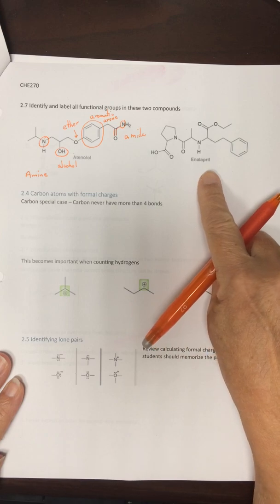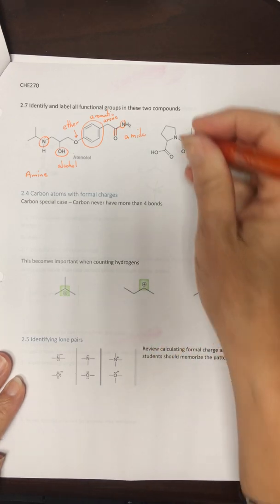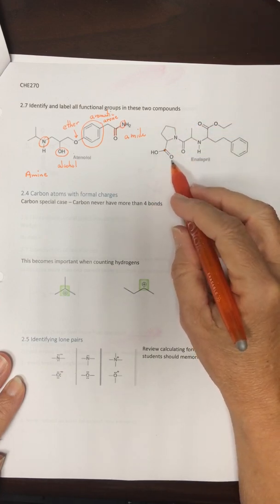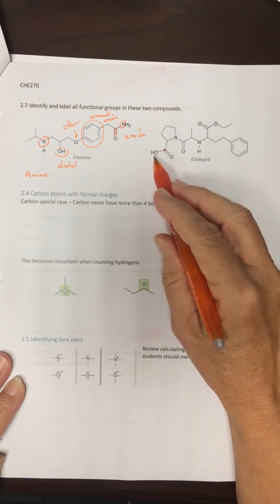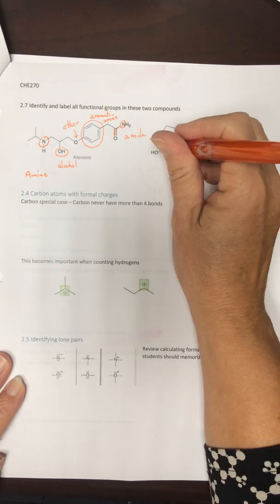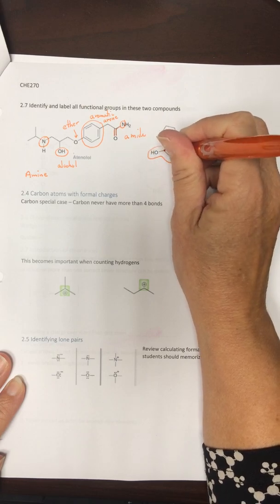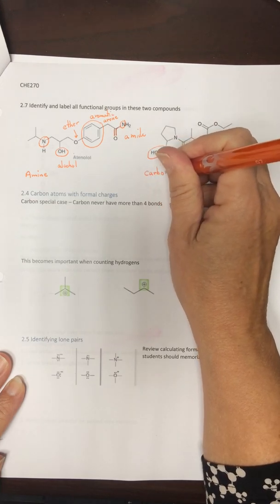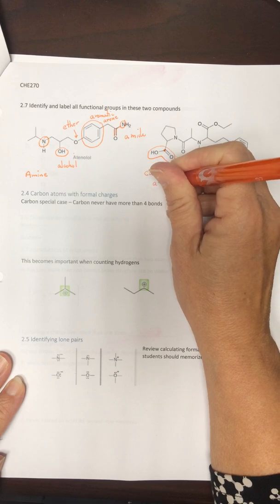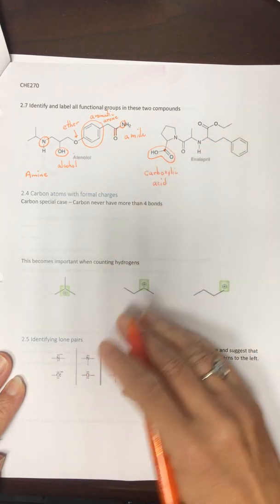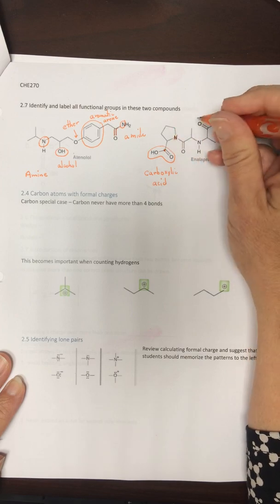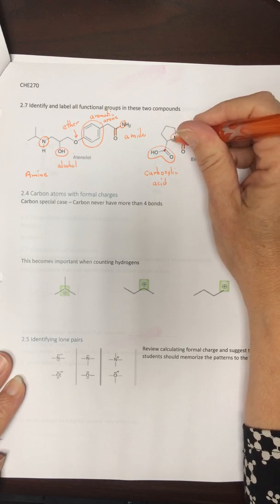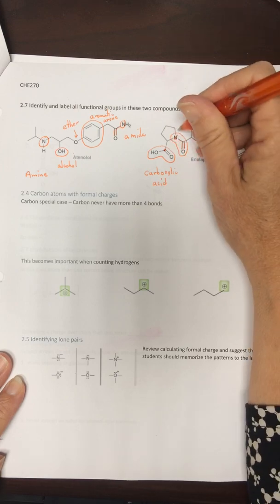So let's look at this one. Here we have carbon. It's double bonded to an oxygen and to a hydroxy group. That's a carboxylic acid. So this whole thing here we have a nitrogen, and it's next to a carbon that's double bonded to an oxygen. So that makes that an amide.